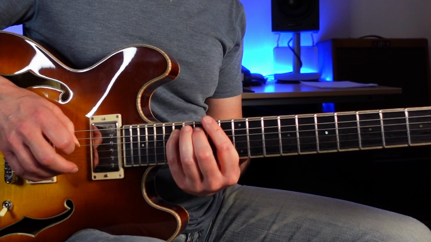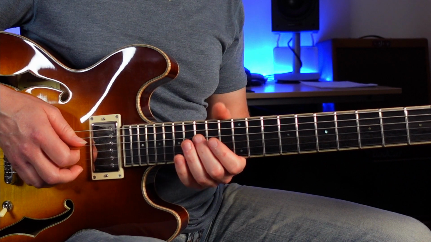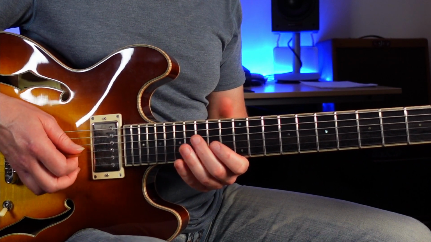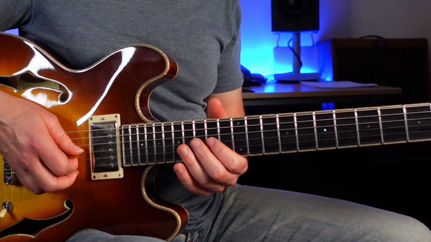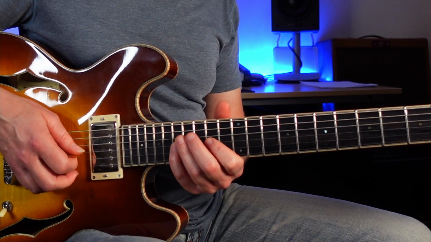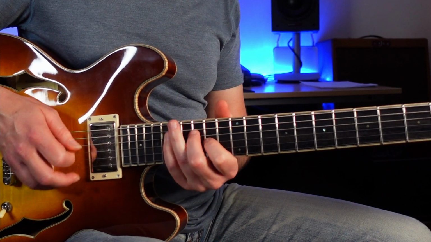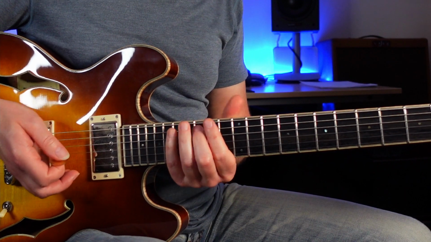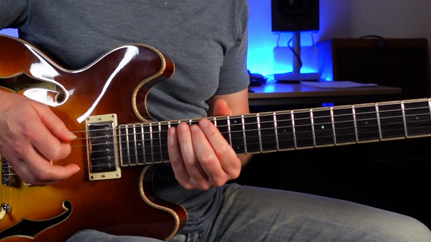And over this, he starts on this C here on the 15th fret and the A string, hammering on up to the D. Then going to the F, 15th fret and the D string, then the A on the 14th fret and the G string, then up to the C. So this is spelling out a D minor 7 arpeggio.